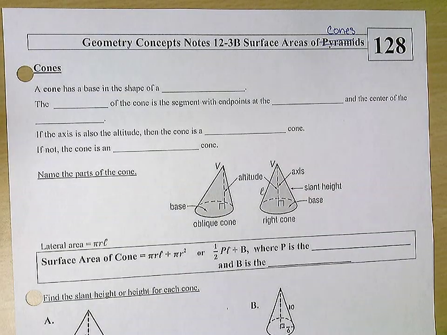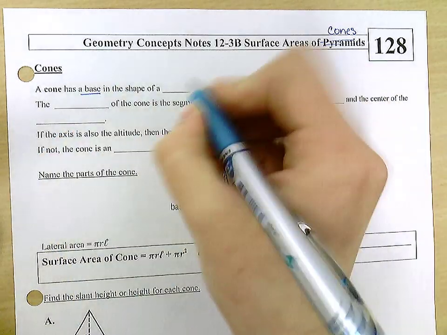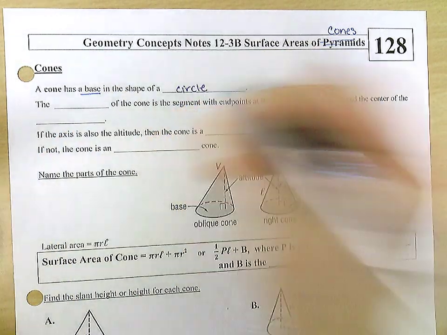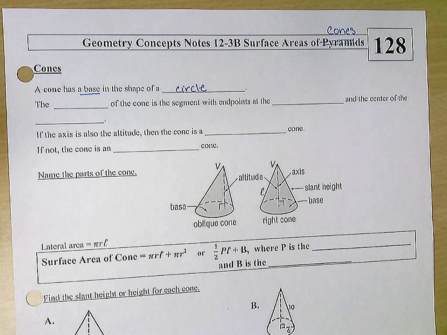Okay, so we are finding the surface area of cones. I really need you guys to focus here. There's too much talking going on. So, a cone has a base in the shape of a circle. Yesterday we looked at pyramids. Pyramids had one base, in the shape of a regular polygon. Now your cone, the base shape is going to be a circle.